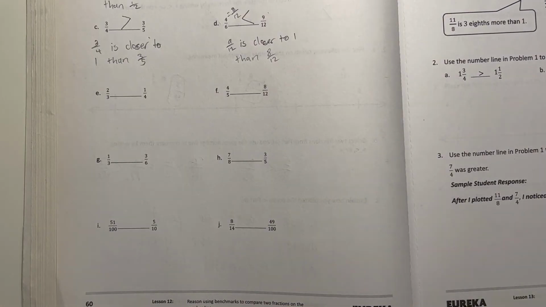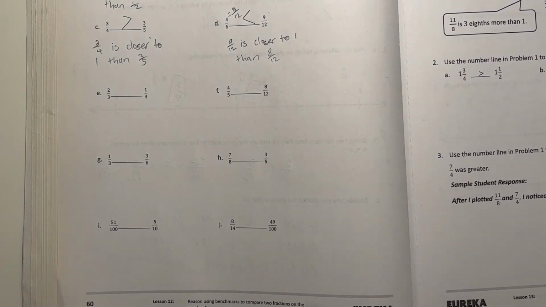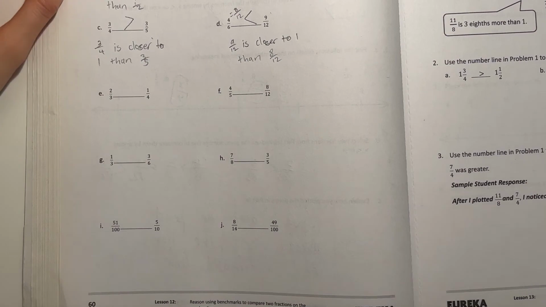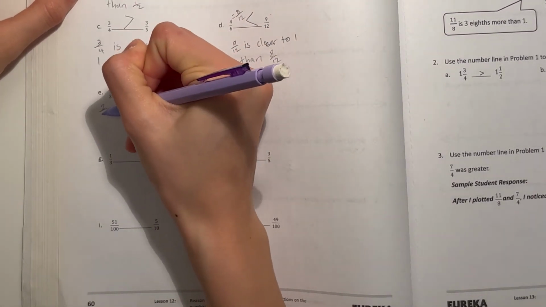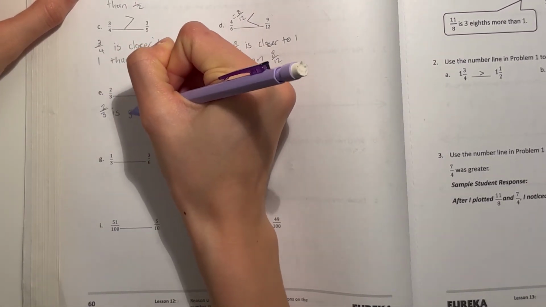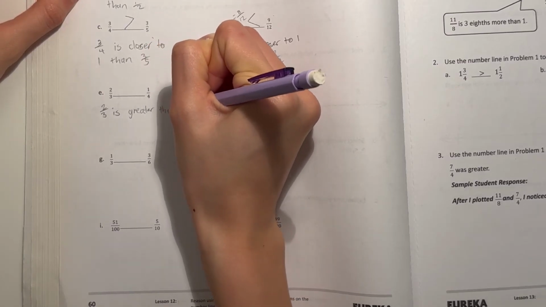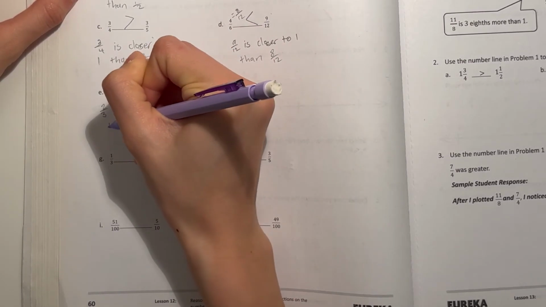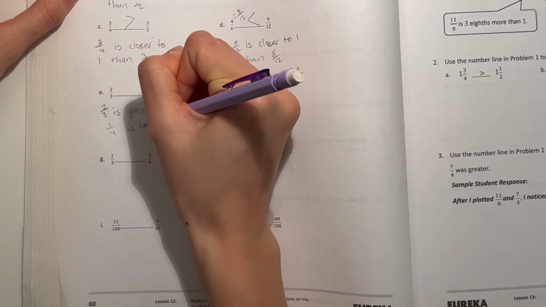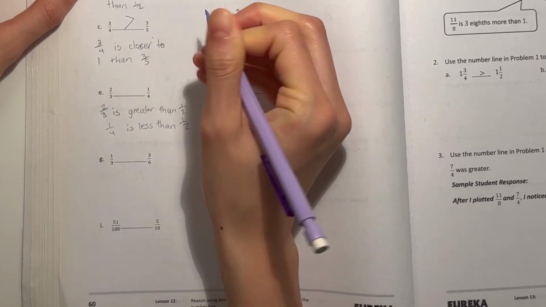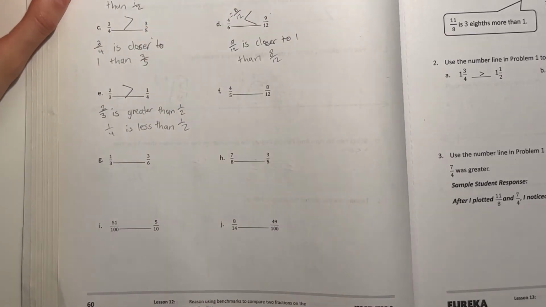Alright, E, 2/3 and 1/4. So 2/3 is greater than 1/2 because 2 plus 2 is 4, but 1/4 is not even 1/2. So 2/3 is greater than 1/2, but 1/4 is less than 1/2. So that means 2/3 is greater.